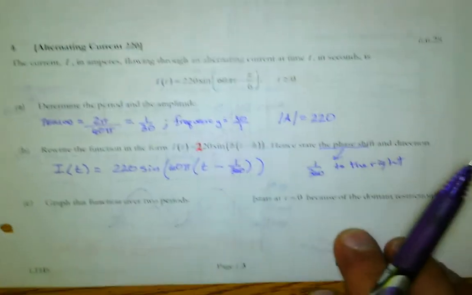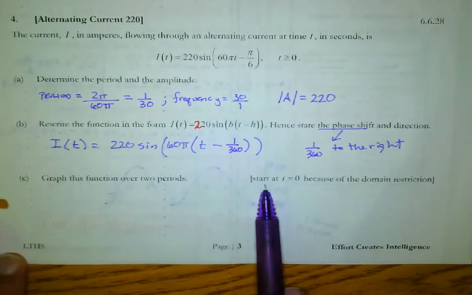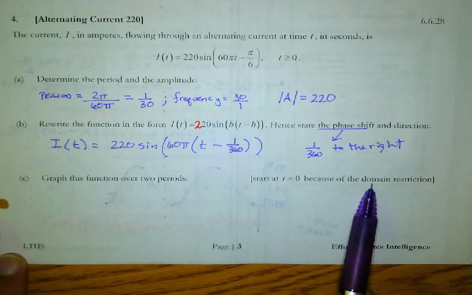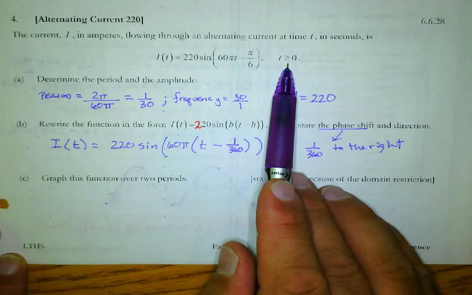Okay. Then the last little piece, we want to graph this function over 2 periods, and remember to start at t equals 0 because of our domain restriction, which says we're only valid when t is greater than or equal to 0.